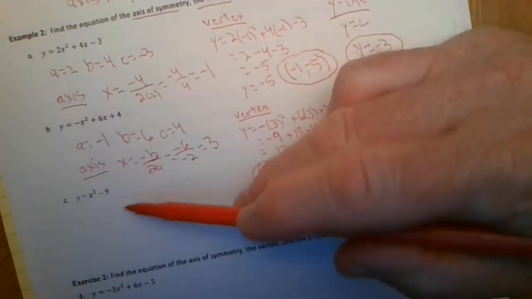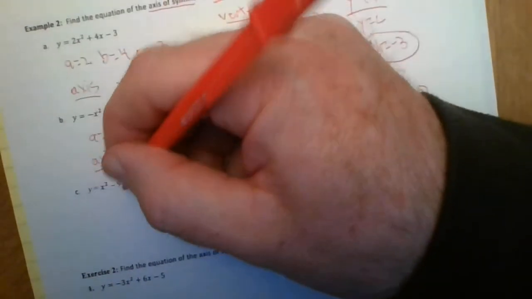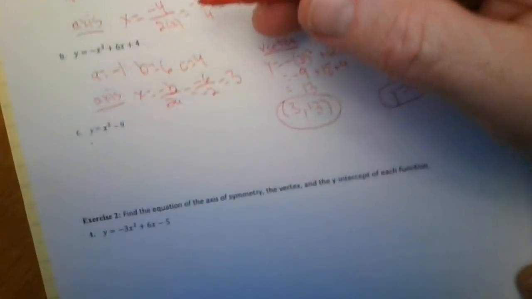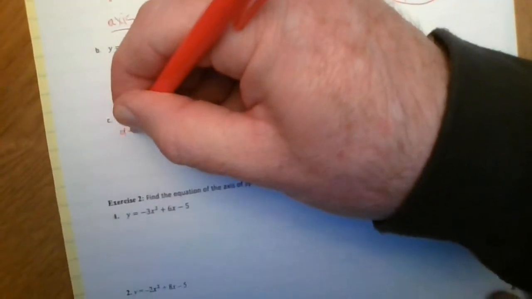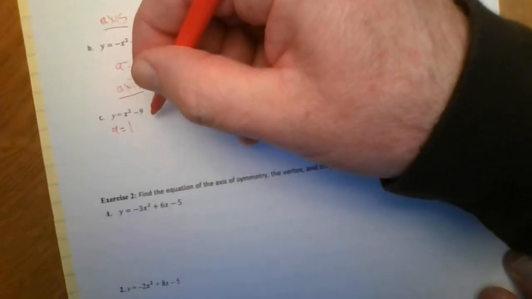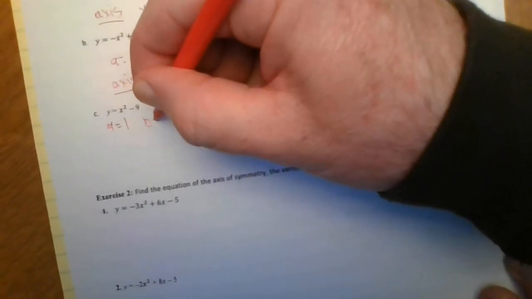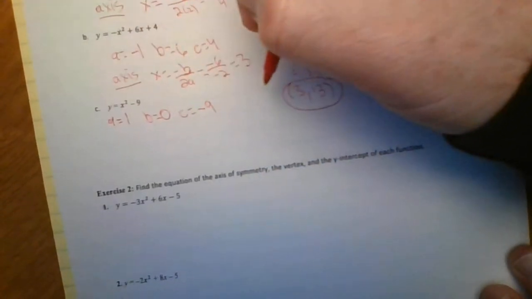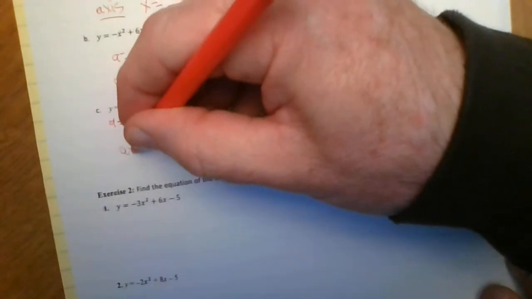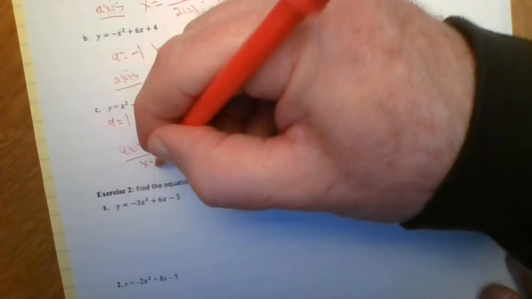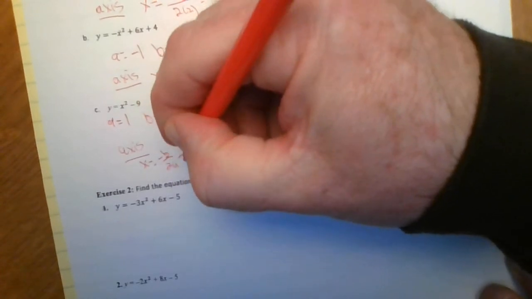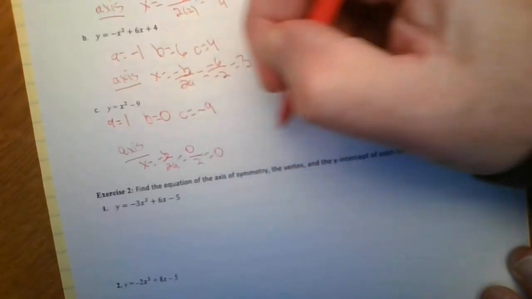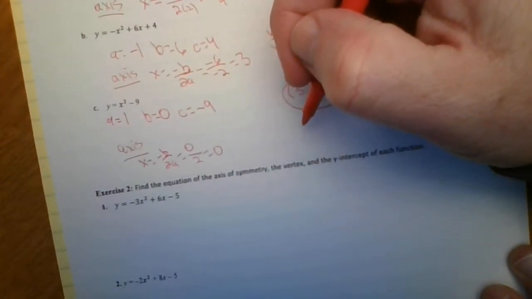All right. Third example. This one does not have an x term. Okay, so hopefully this comes out. A is going to be 1, because that's what's in front of the x squared. There is no x term, so I want to make sure I write that b in this case equals 0, and the c is negative 9, which makes the axis formula a little bit easier, actually, because if x equals minus b over 2a, I end up with 0 on top. And the 2a is 2, but that just means x equals 0 is my axis of symmetry.